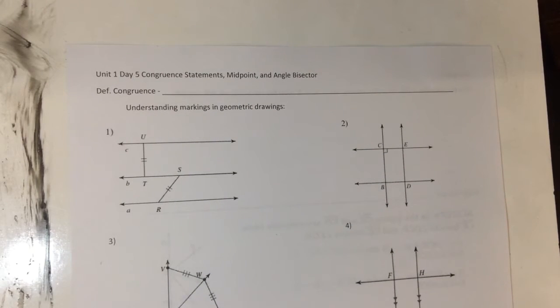All right, let's go ahead and take a look at our Unit 1, Day 5 notes over congruent statements, midpoint, and angle bisectors. As we look at this, you're going to notice that we do not do all of these notes on the video, so this video should be a lot quicker. But we're going to talk about some highlights, and then we will finish these notes in class.